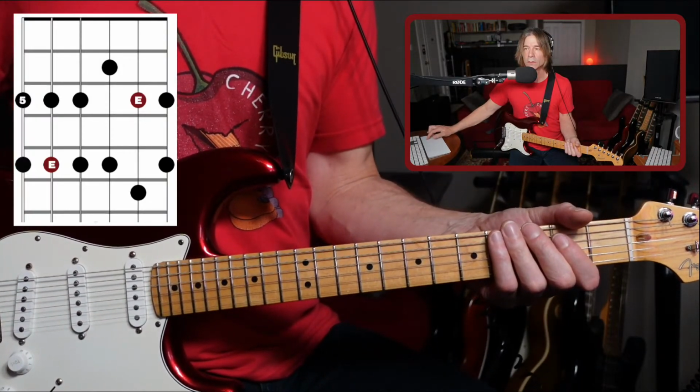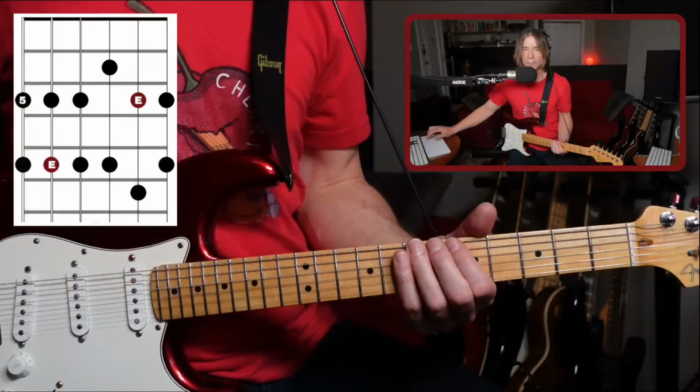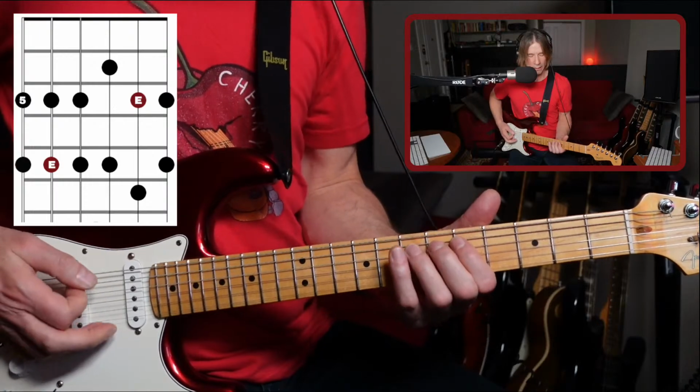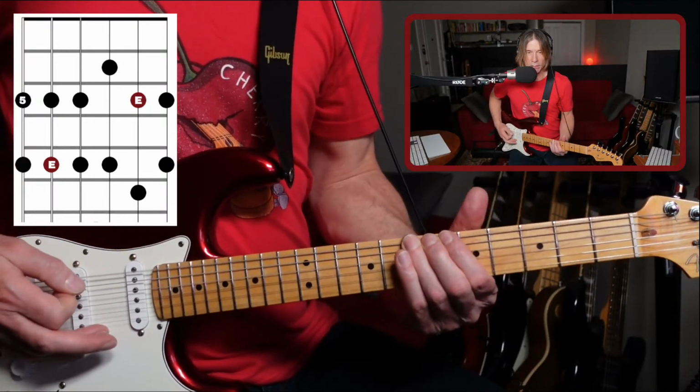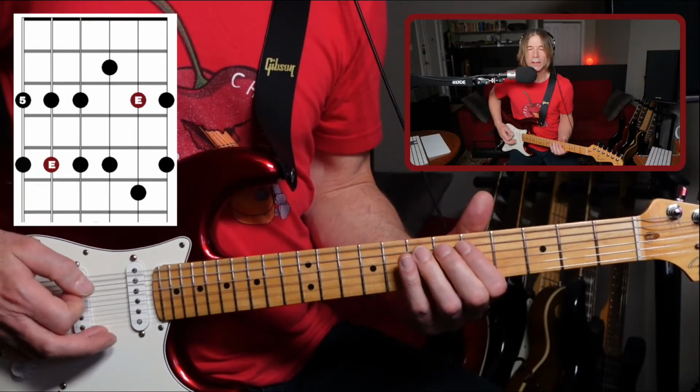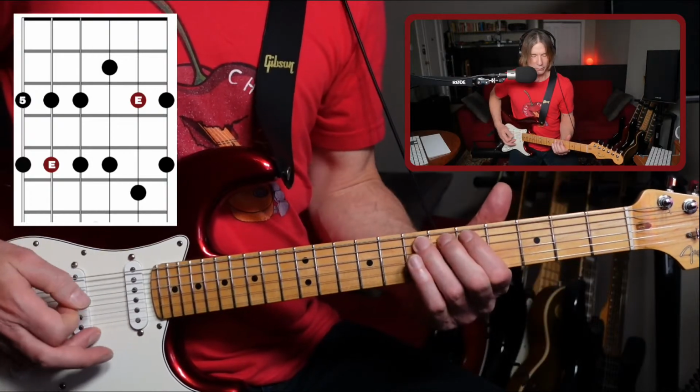All right. So really, really cool. I like the lower E to the B switch on that position. Talk about this position right here.